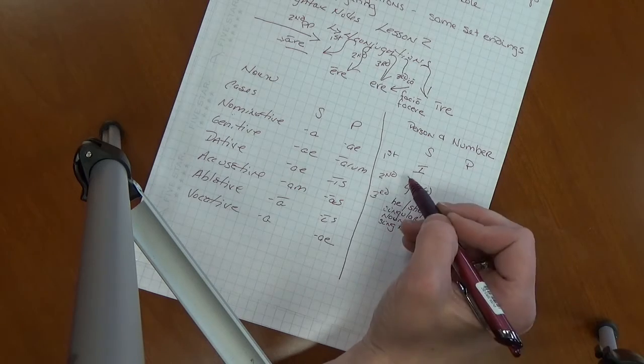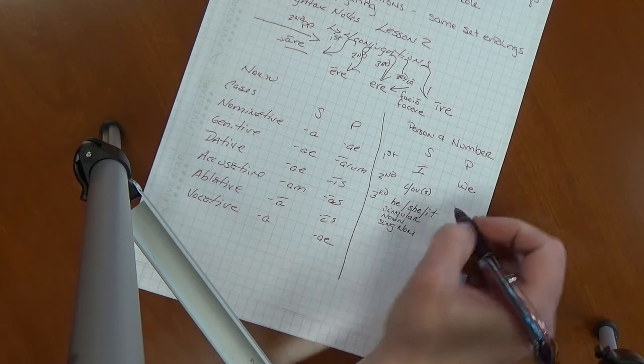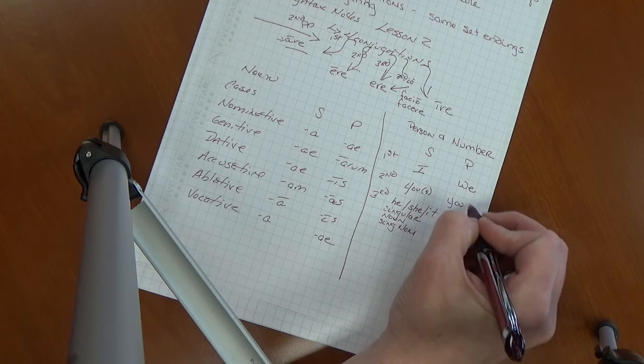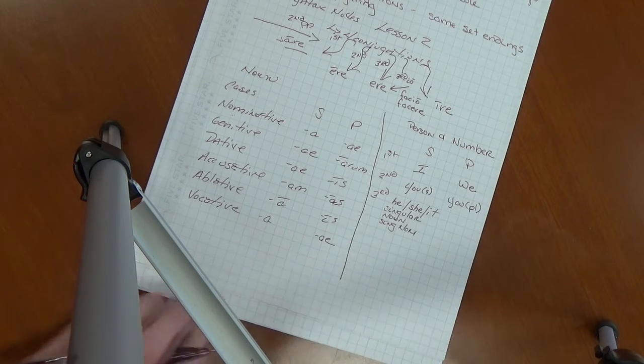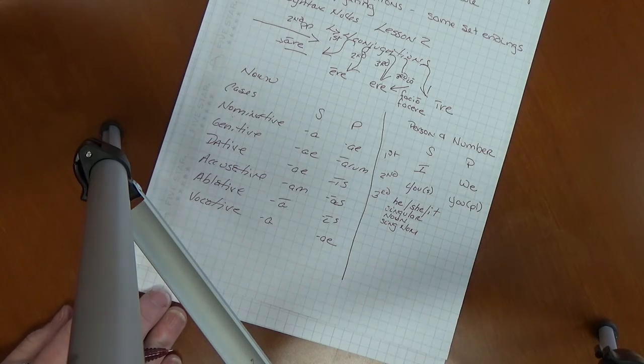Now, plural in English, first person, we. Second person, you, plural. So now I'm looking at two people and I'm saying you two, or three or four, but plural, run. Sometimes we upgrade a single you person to a you plural out of respect.